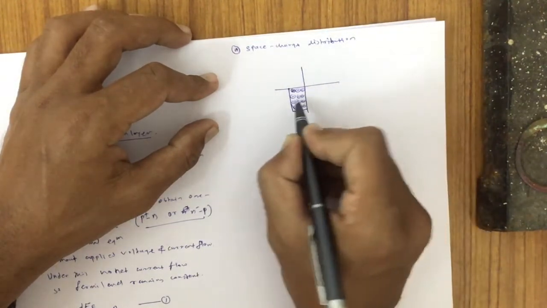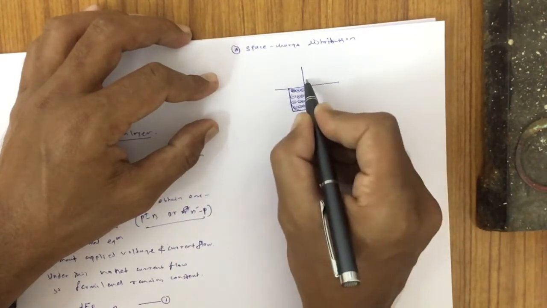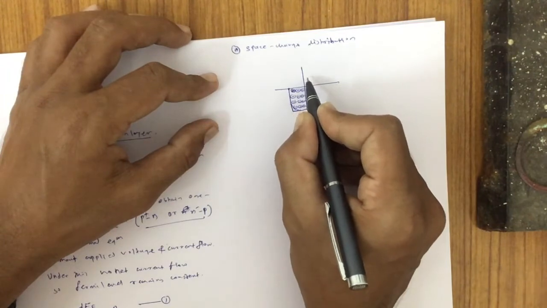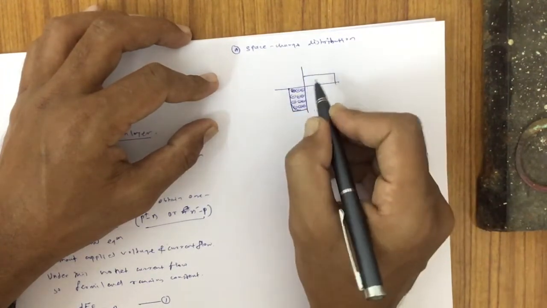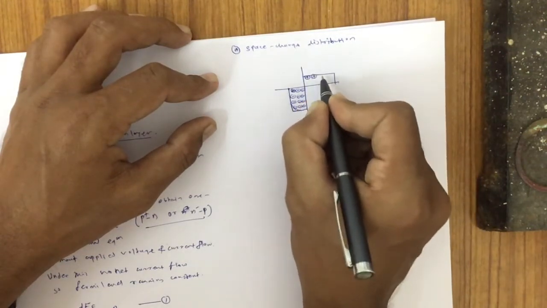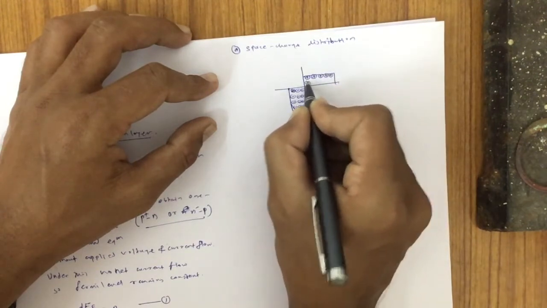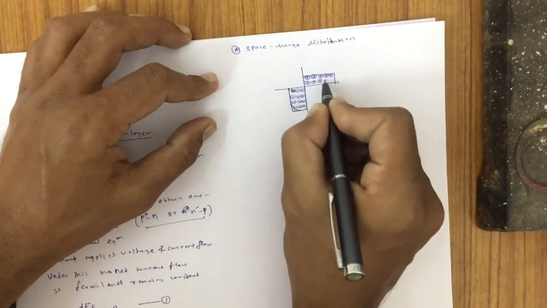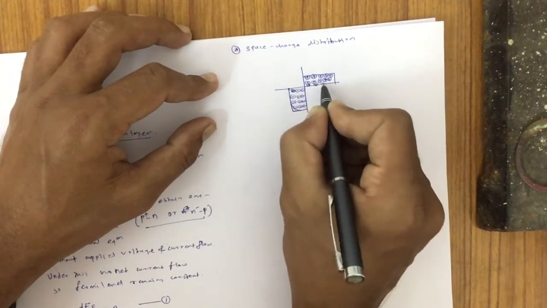Generally the width of the P region is always less than the N region, so the area is more, and this is the N type region. It is taking some time to draw it.